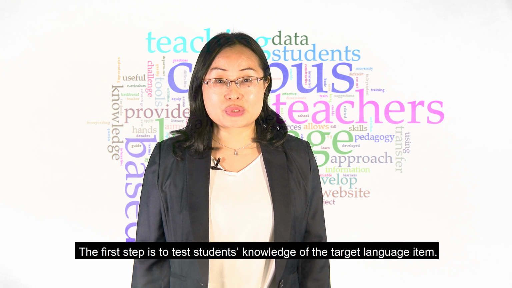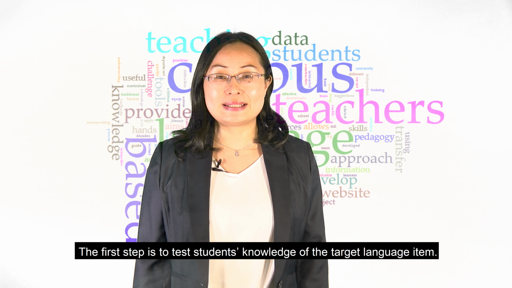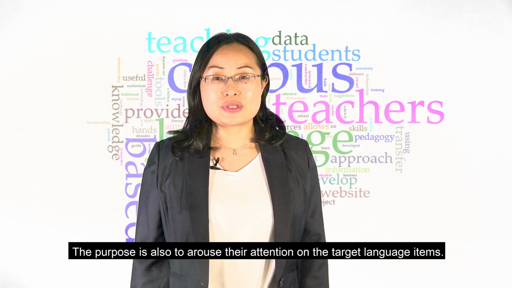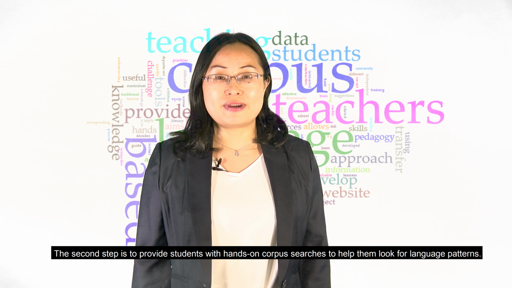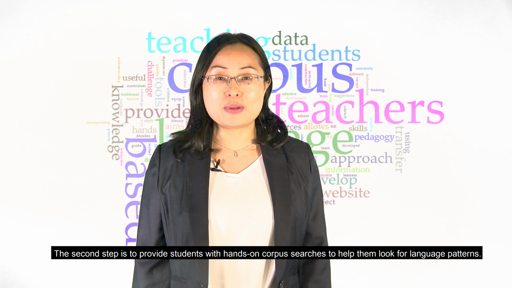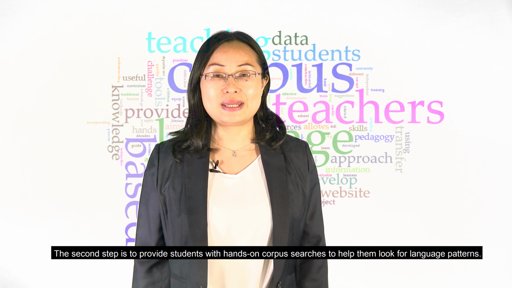The first step is to test students' knowledge of the target language item. The purpose is also to arouse the attention on the target language items. The second step is to provide students with hands-on corpus searches to help them look for language patterns.